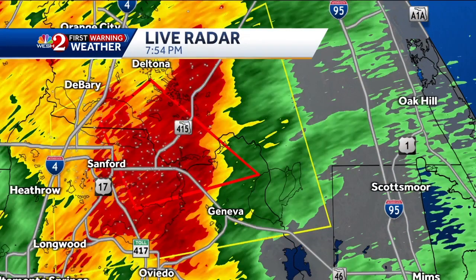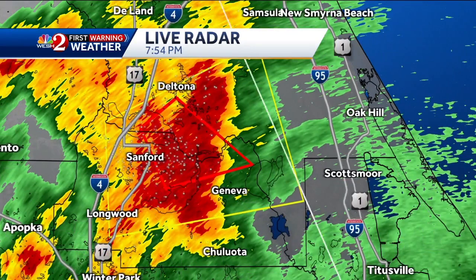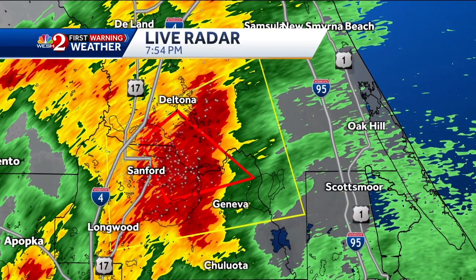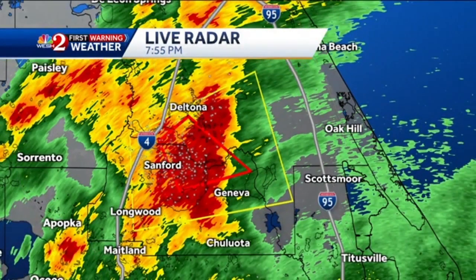That's the good news. The bad news is there's going to be a tremendous amount of rain and a lot of wind and a lot of lightning. And we don't want you guys near those windows until the storm has exited your area. I think Dave McDaniel said it best.